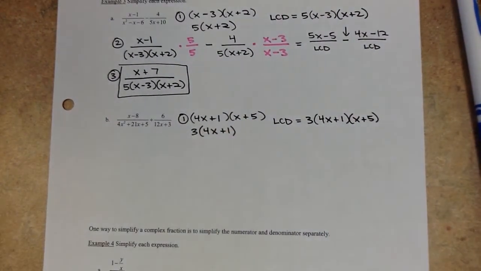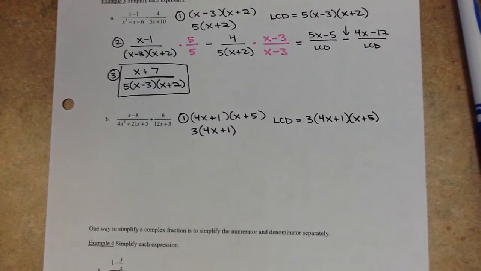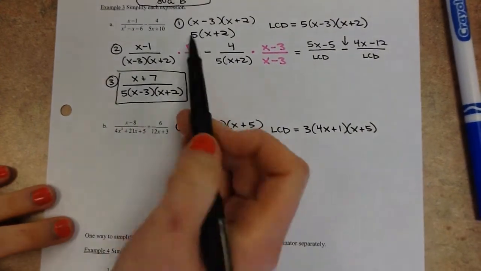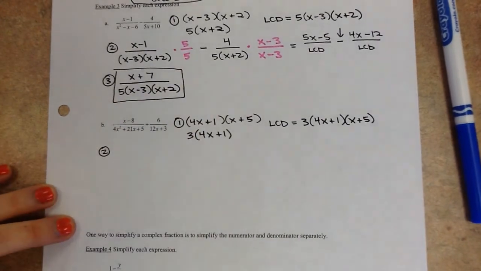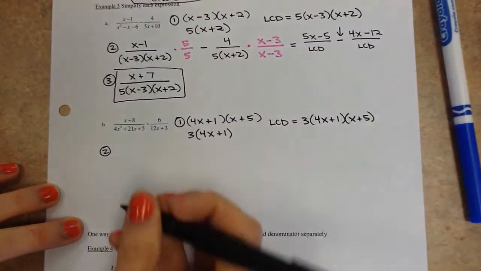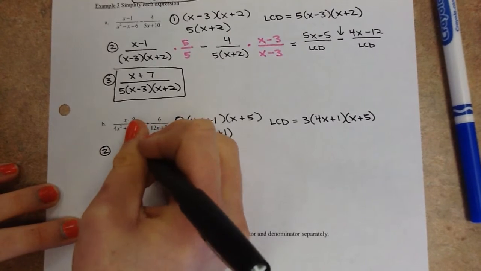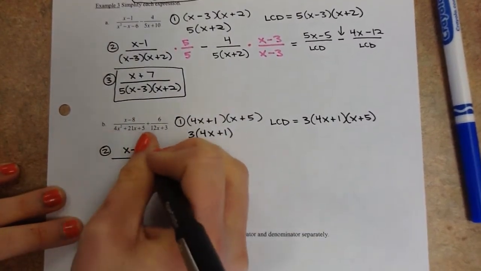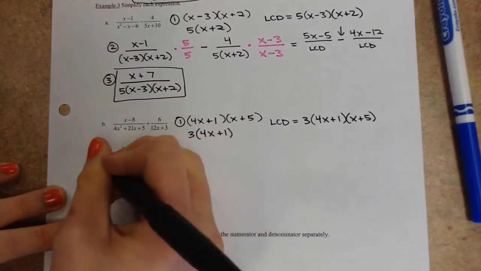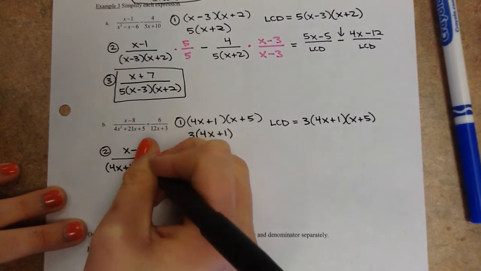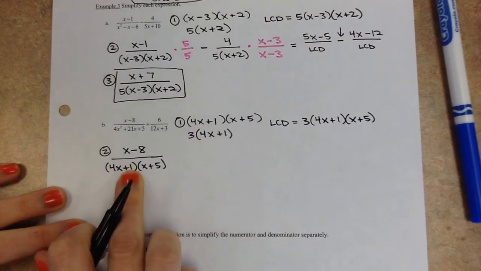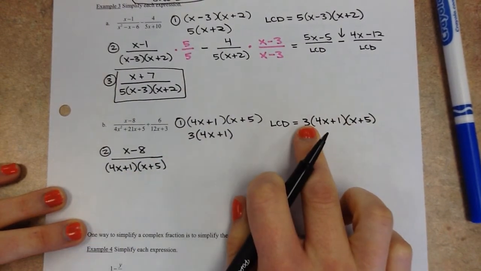So the LCD needs to be either as big as or bigger than each of the denominators. You can't make them smaller because there would be no way to divide out factors. We can always multiply in what's missing, just like we did up here. And then step 2, just like we did up above, write it down in factored form first so that we can see what's missing. So here I'm going to factor down, remember we've got 4x plus 1 and then x plus 5. So if we compare this to the LCD, notice we're missing a 3.